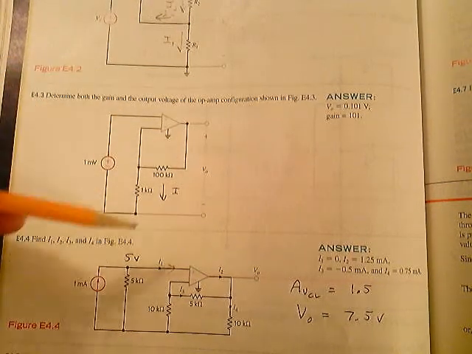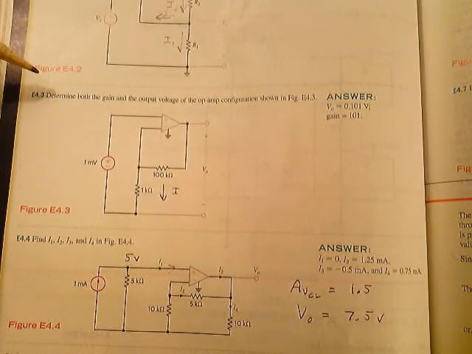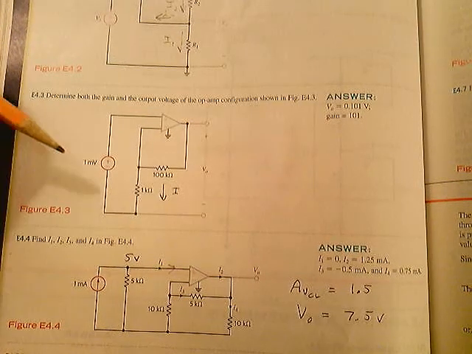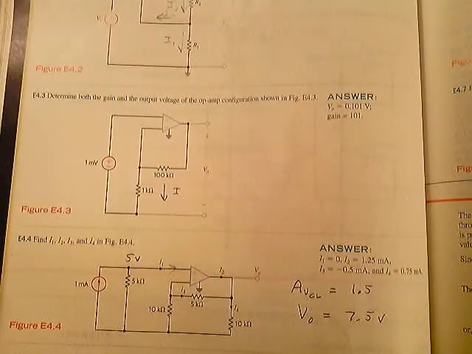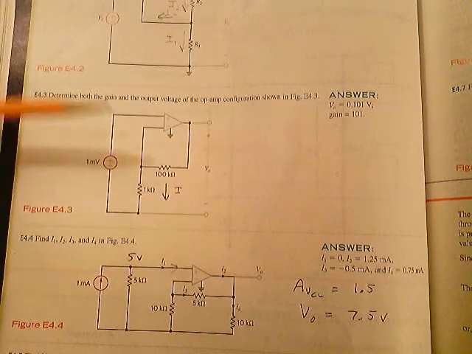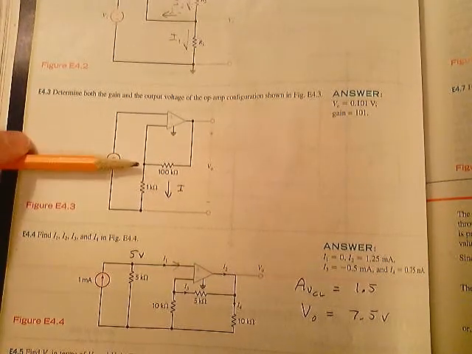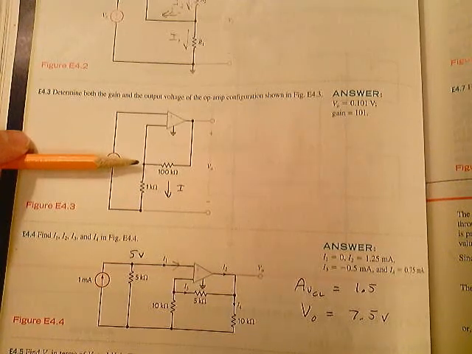But maybe you can just recognize that as a non-inverting amplifier circuit. Get the gain, take it times this, get your answers. That problem you can do in your head. Make sure you know how to do these problems. These simple ones like this. They're easy points on an exam or a quiz.